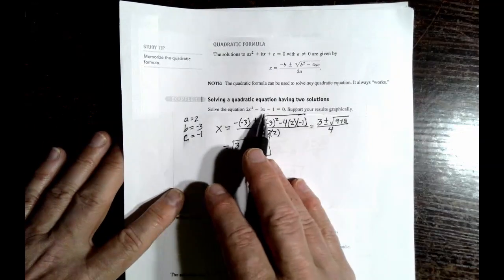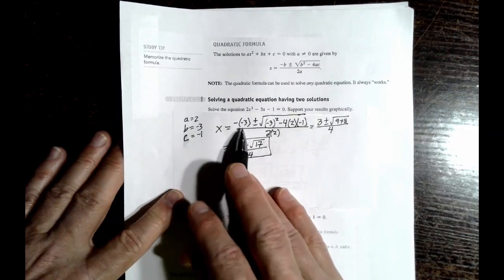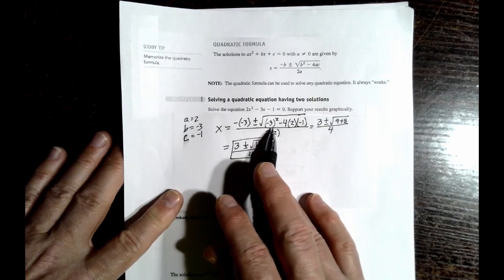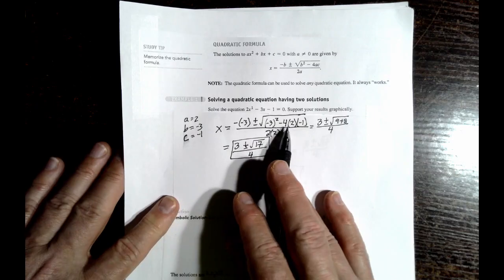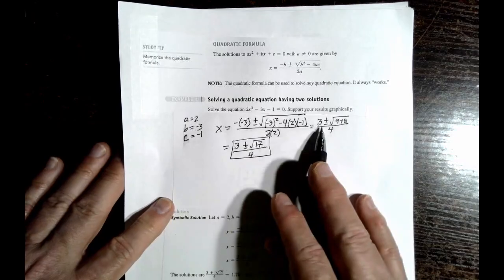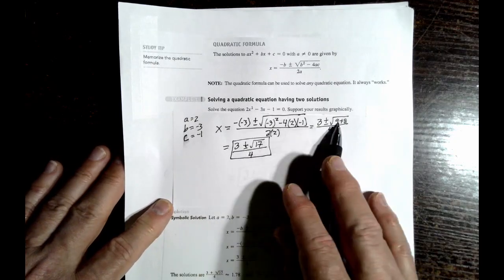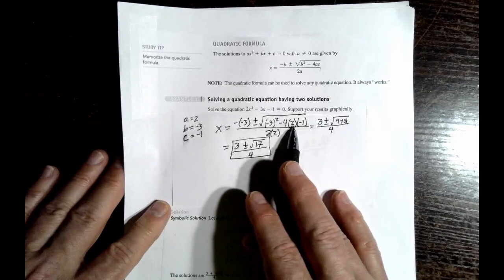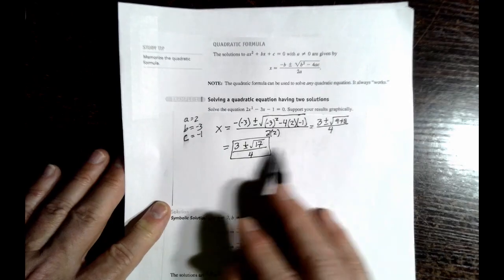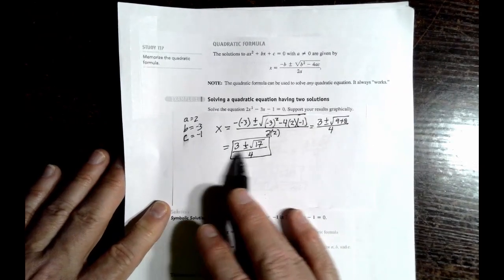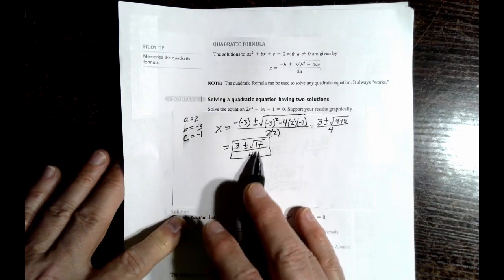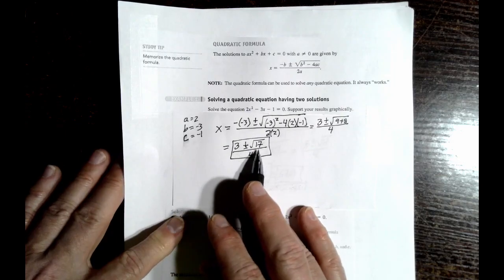Alright, so we got 2 is your a, -3 is your b, -1 is your c. So negative whatever b is, plus or minus the square root of b squared. Notice it's in parentheses because it's a negative number and I'm squaring it. Minus 4 times my a times my c, all over 2 times a. Well, negative -3 is 3. -3 times itself is +9. -4 times 2 is -8, times the -1 is +8, so you're adding 8 there. And 2 times 2 on the bottom gives you 4. And so the 9 plus 8 gives you 17, and so this is it. 3 plus or minus square root of 17 over 4. So it's 3 plus root 17 over 4, or 3 subtract square root of 17 over 4.